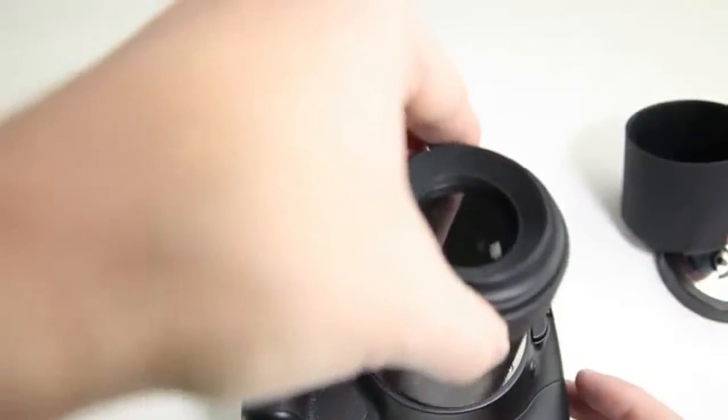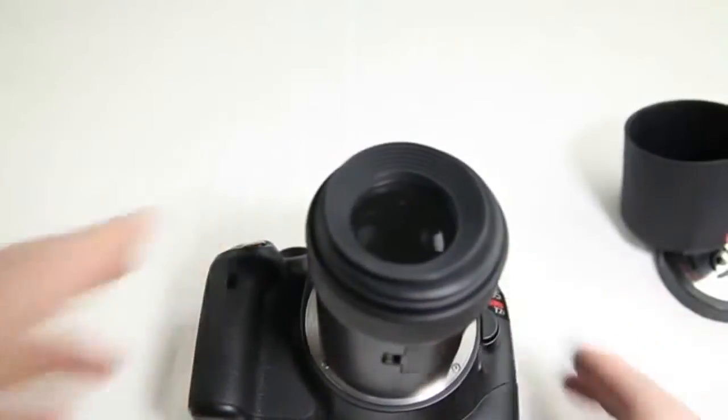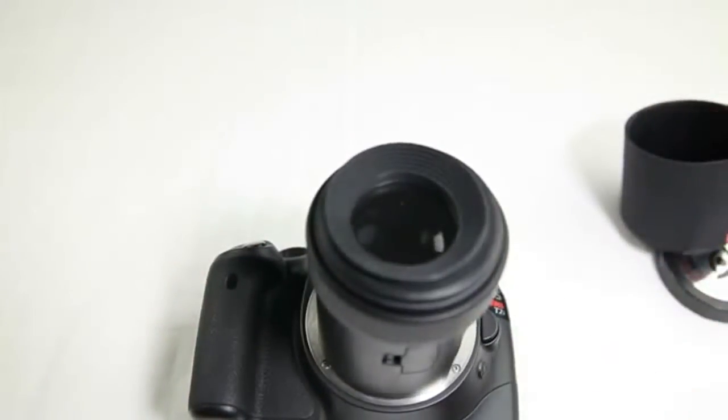So what we're going to do is take this piece right here and pop it off. Make sure your light's on there, and it's just going to fit right in. Now you've got your magnifying glass up here, and you look down into your magnifying glass and you can see any specks of dust or any dirt. Again, please be very careful in cleaning it.